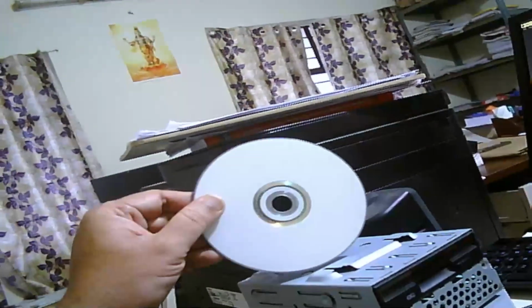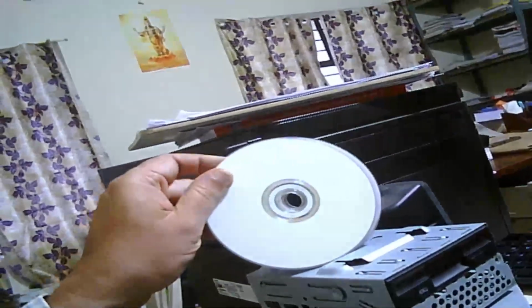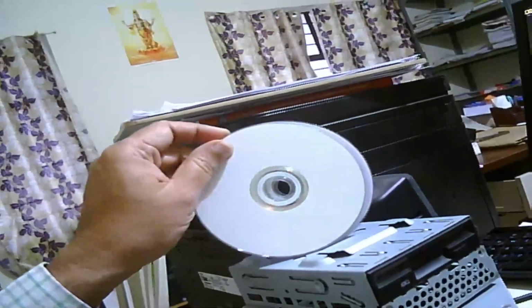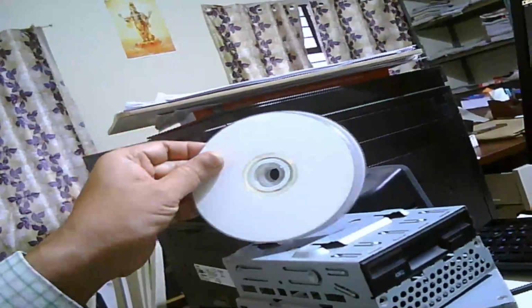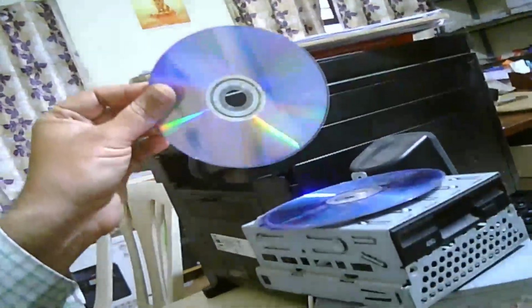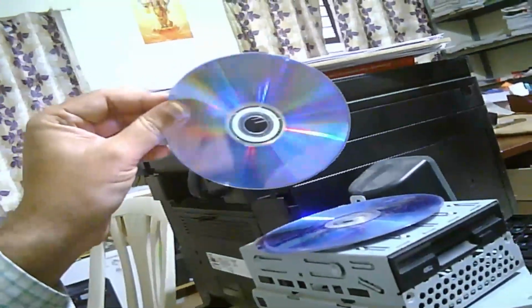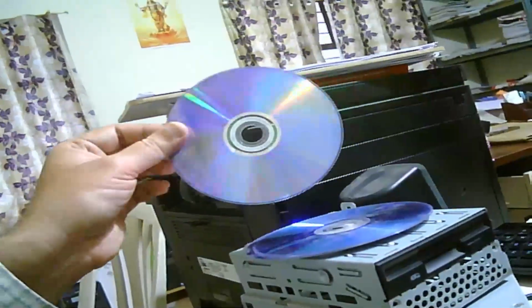You can also see the CDs and DVDs. CDs have some 800 MB capacity. DVDs will have some 4.2, 4.5 GB capacity. And you also have Blu-ray discs, which we don't use regularly. They can store up to 25 GB.